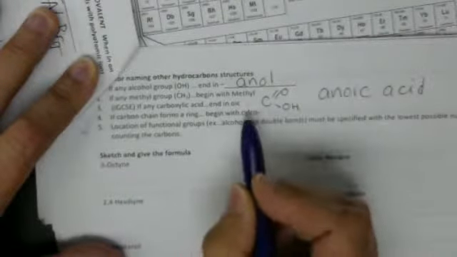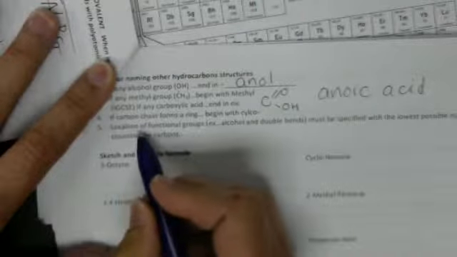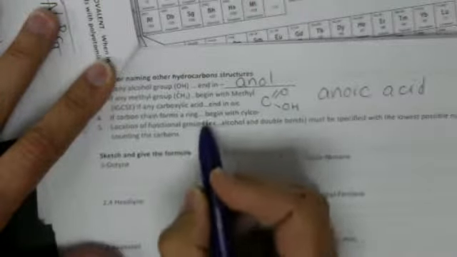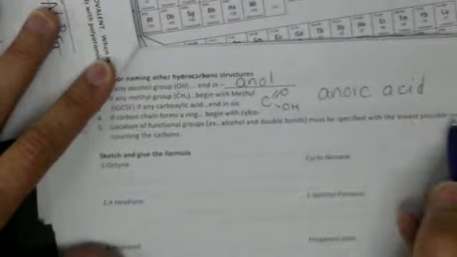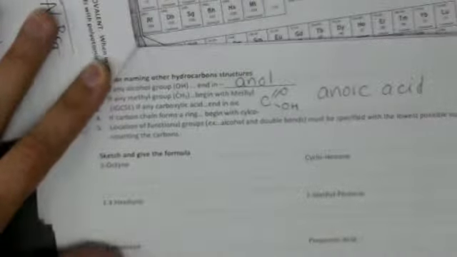If it's going to be in a ring, we're going to name it cyclo. If it's got any of the other functional groups, we're always going to put some numbers on it telling which carbon. And so we have all these examples. We can do those. And we'll probably go down to about here before we go on.